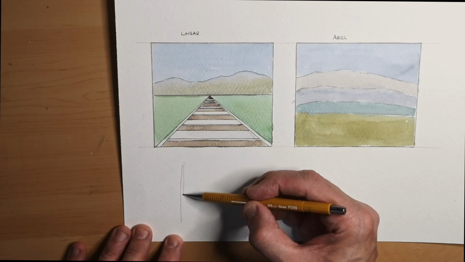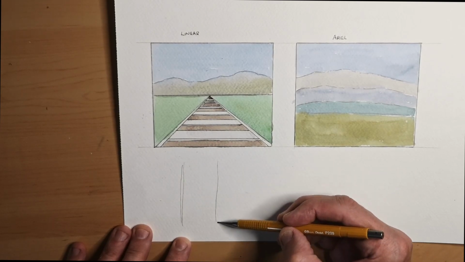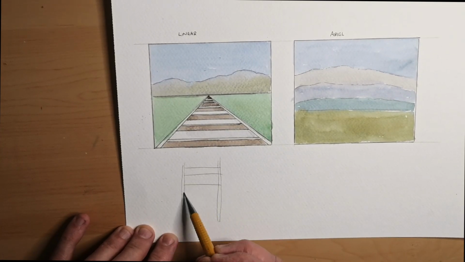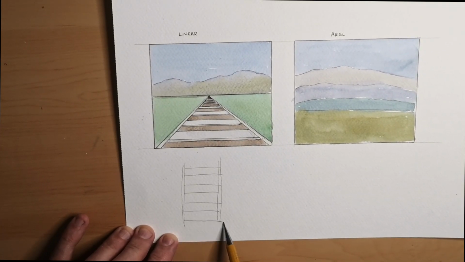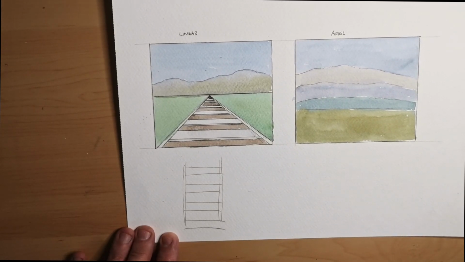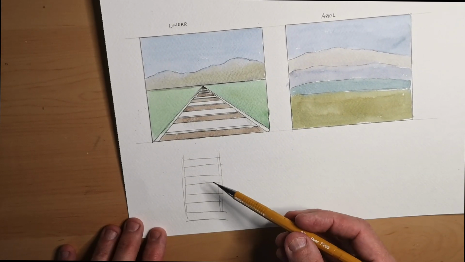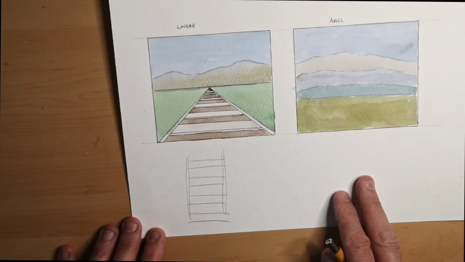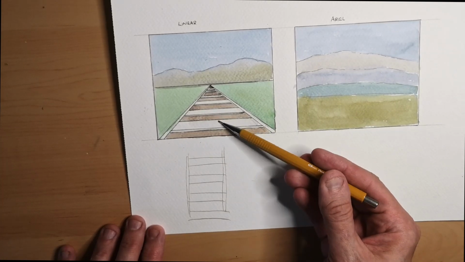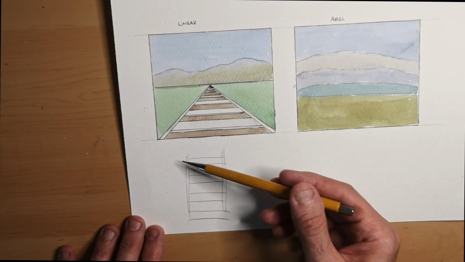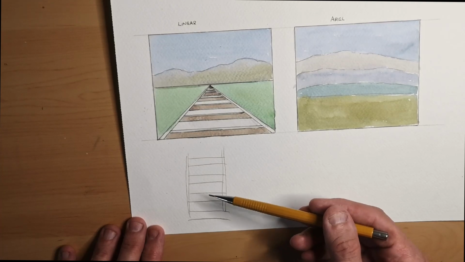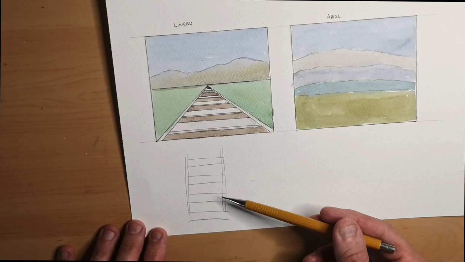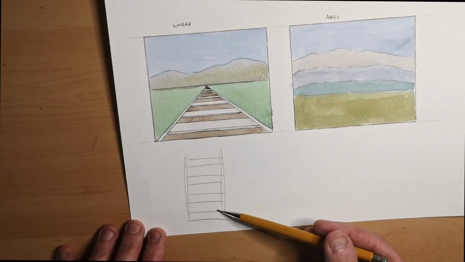We have one there, we'd have one there, and then you'd have the tracks, like so. Now it doesn't look like a railway track anymore, it looks like some step ladders. Exactly the same thing, with just perspective not in play here. So this is why it's very important to at least understand what perspective is and how it works.